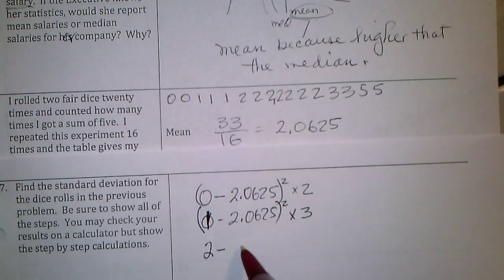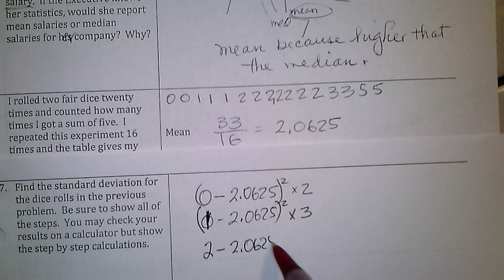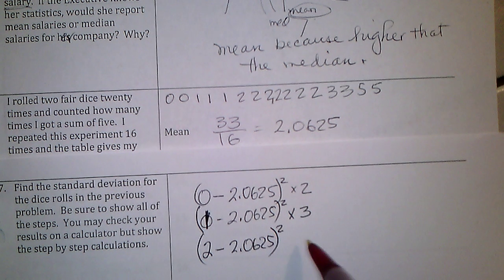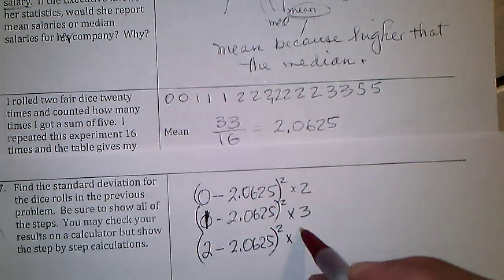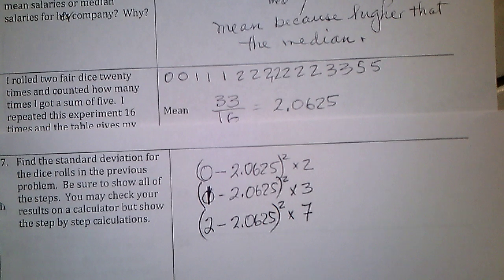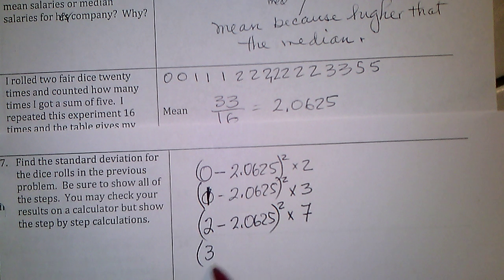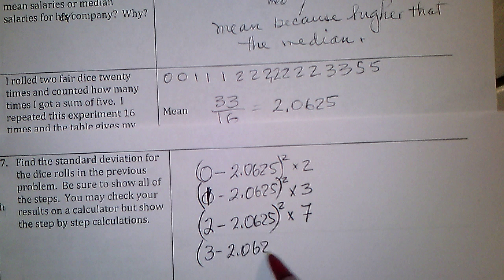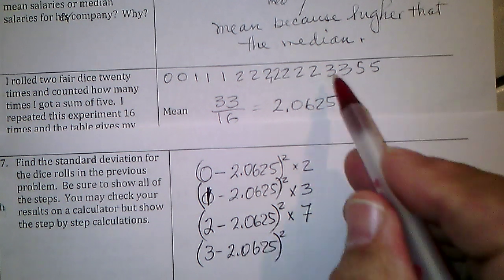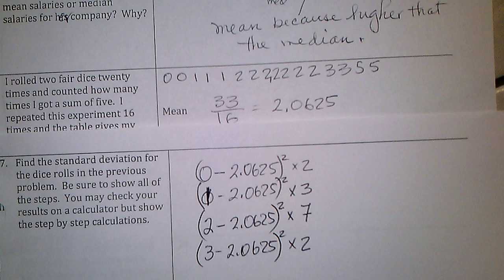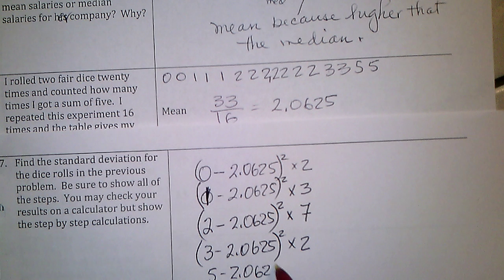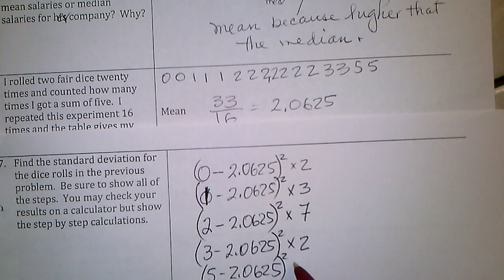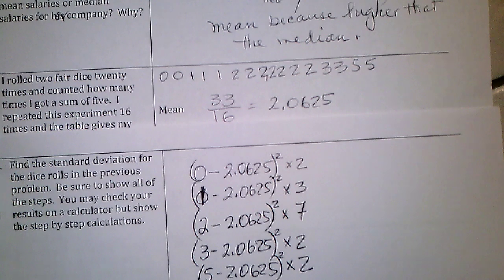Then I got to do 2 minus 2.0625 and square it, and I got to do that 1, 2, 3, 4, 5, 6, 7 times. And then I got to do 3 minus 2.0625, and I got to do that twice. And then 5 minus 2.0625, square it, and I'm going to do that also twice. So I got to get these numbers.